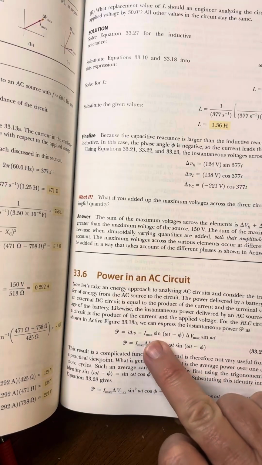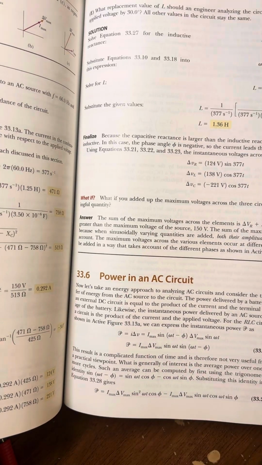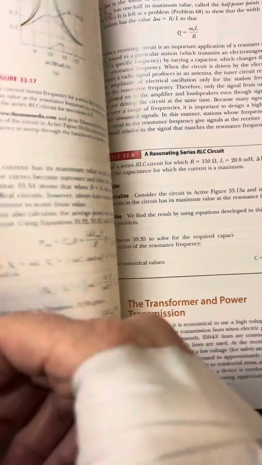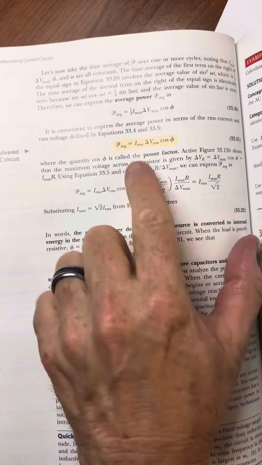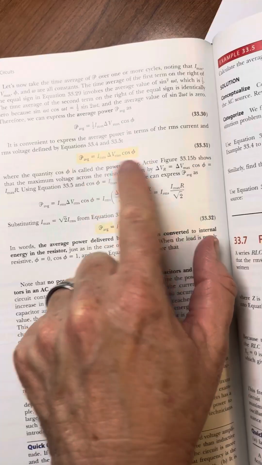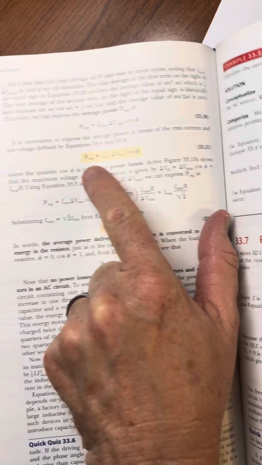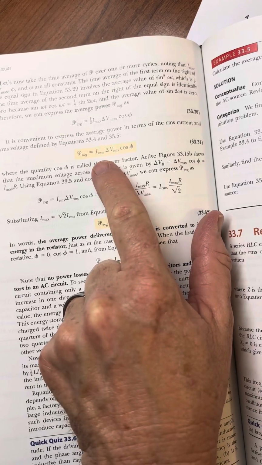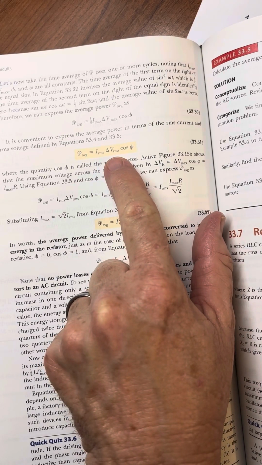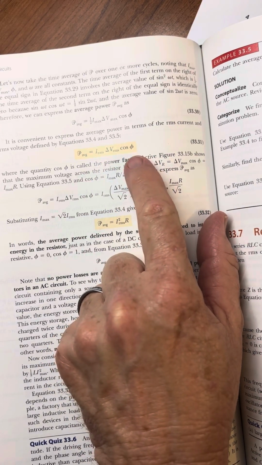They took the current times the voltage and ran through some mathematics here. But what I'm going to do is use this equation right here, I guess it's 33.31, where I can get my average power by looking at my RMS current, my RMS voltage, and then this power factor.